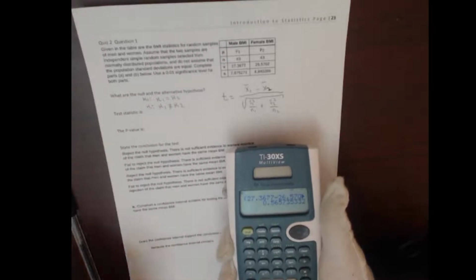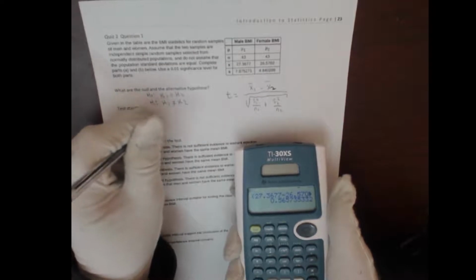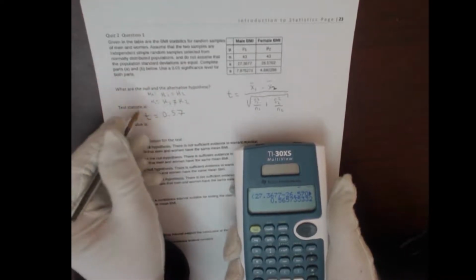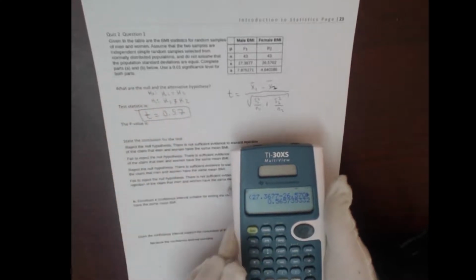We do all of that, and we get a test statistic that is the correct answer of 0.57 if you round to 2 decimal places. So there is our test statistic.